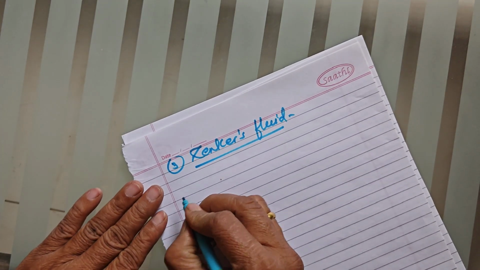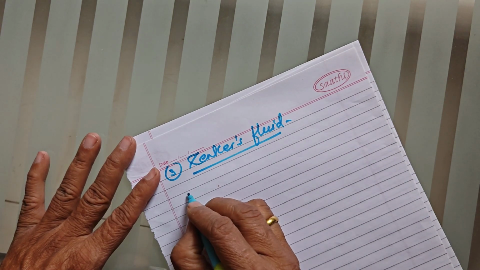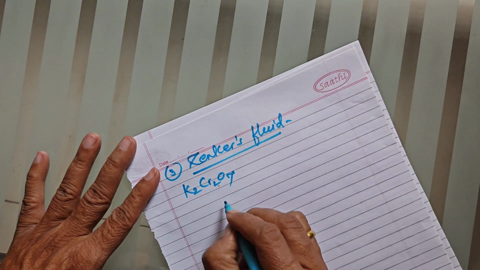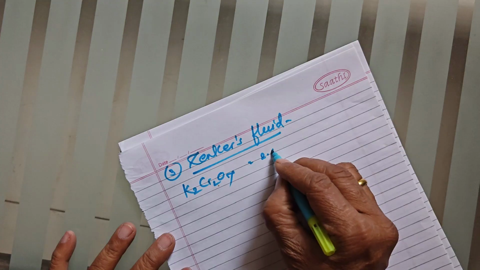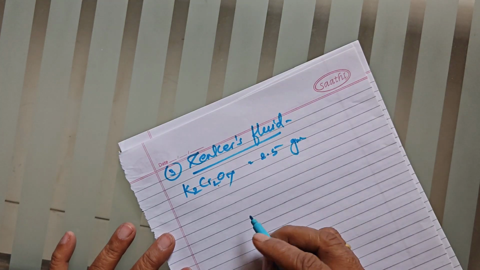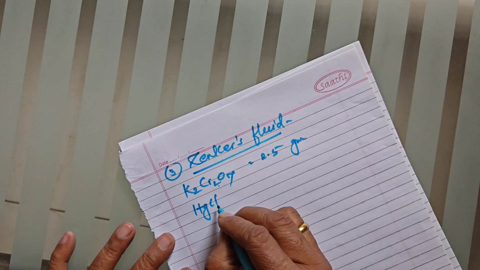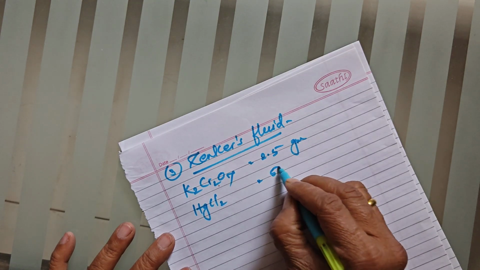The formula of Zenker's fluid is: take potassium dichromate, K2Cr2O7, 2.5 gram. Then mercuric chloride, HgCl2, 5 gram.